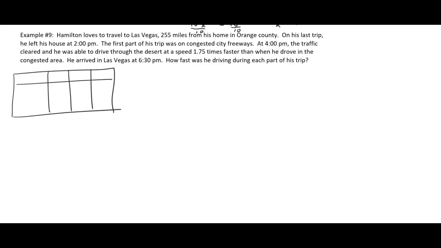So there are two things going on here. He's got congested traffic, and he's got clear traffic. And then we've got the rate, time, and distance. It's really nice, the book gives you so many examples. Okay, so let's see. The first part of his trip, that was the congested.